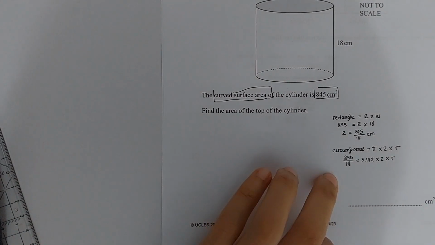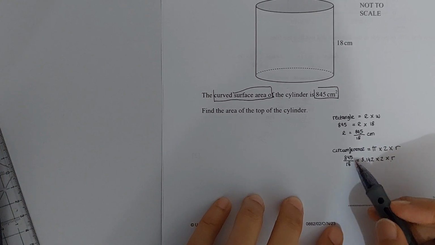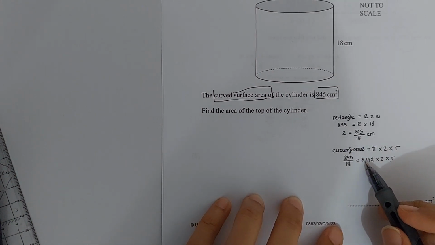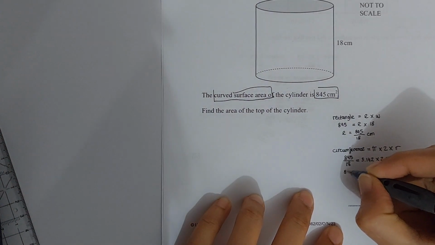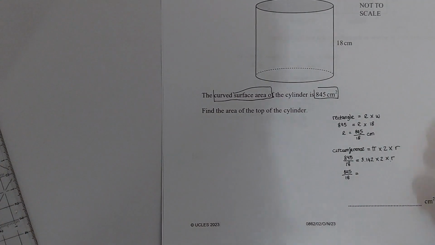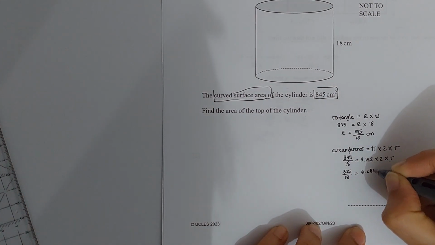So how to do this? To find the r, you will divide this by the result of the multiplication between this one and this one. So I will write it first. 845 over 18 is equal to 3.142 times 2, which will be 6.284 r.